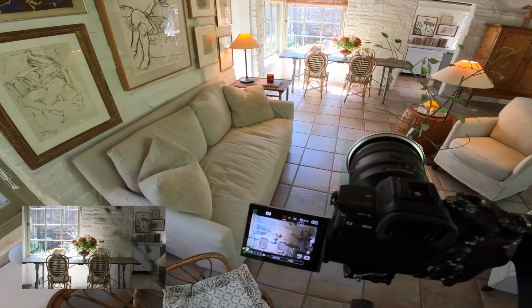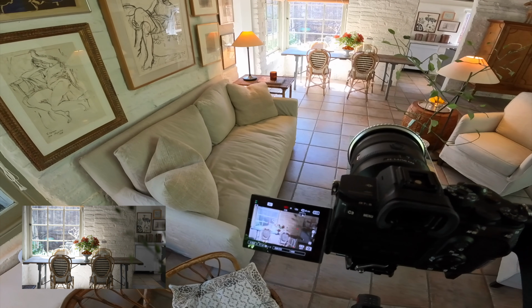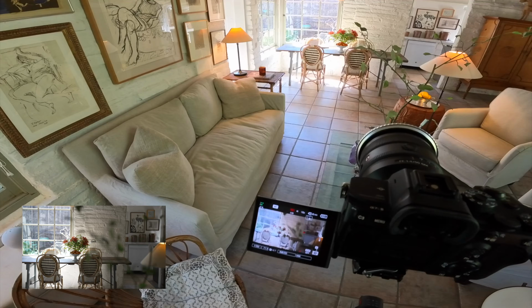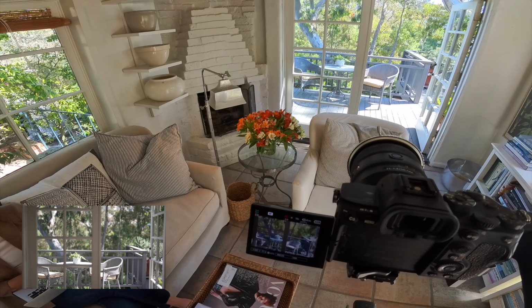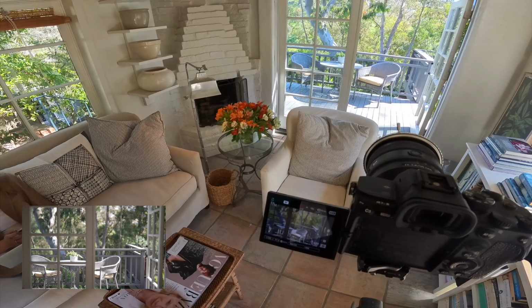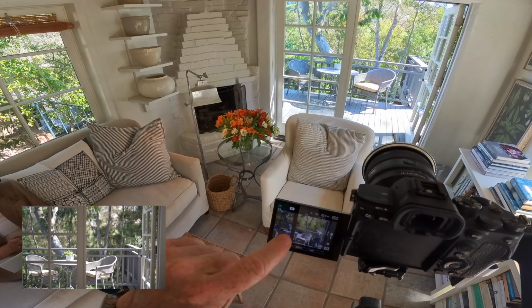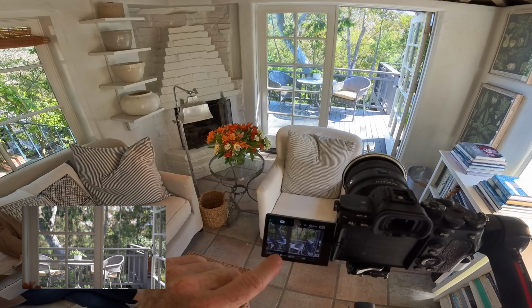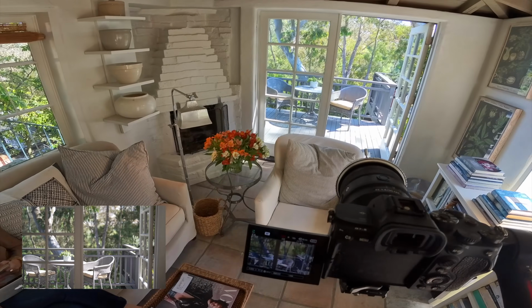And it's always good to use foreground elements to give some depth perspective. So this is a cool parallax shot because we have the background with the trees. Our subject is the chair and the table, and then we have the foreground with the door.